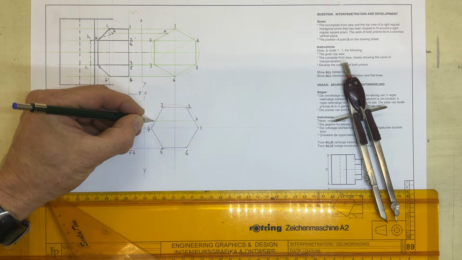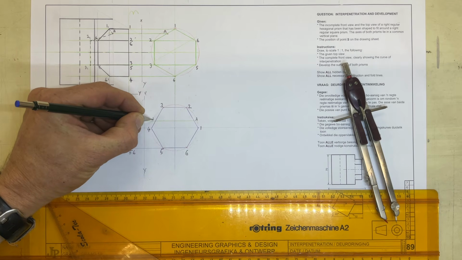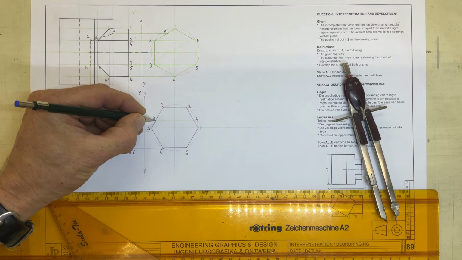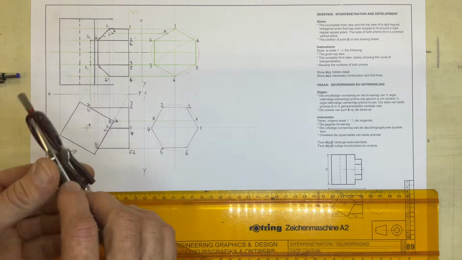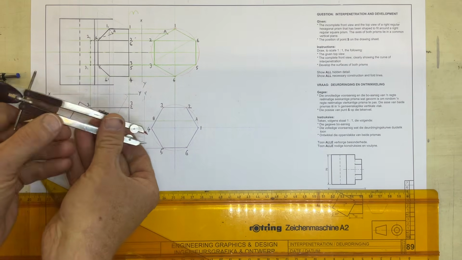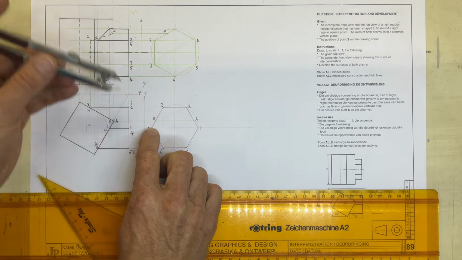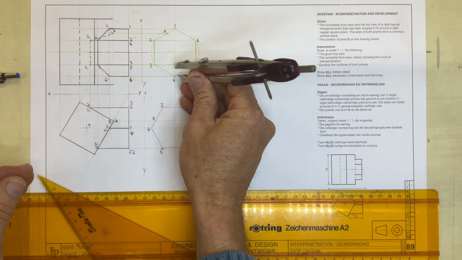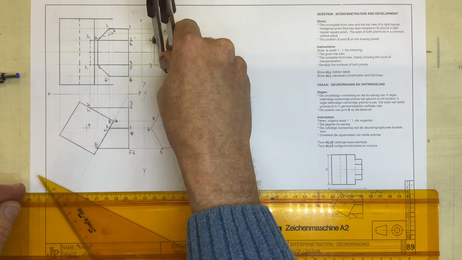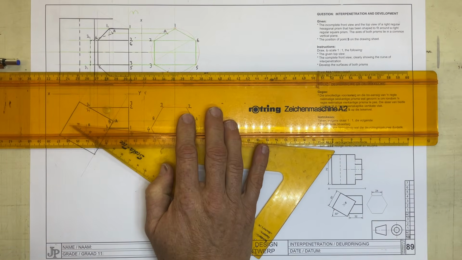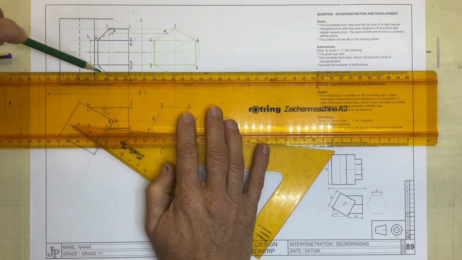Taking it across onto here, there is point B on the auxiliary view. Notice it's in line with this A over there. I need to take this measurement going from 4 to where B is, and that is going from 4 towards 3. Go over here, 4 towards 3, mark that off over there, and take that across into this drawing over here.